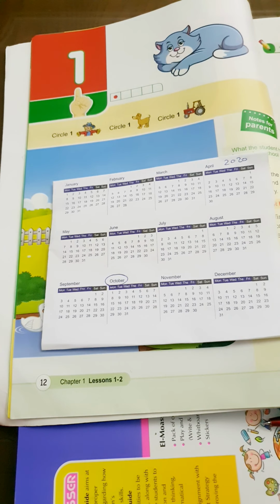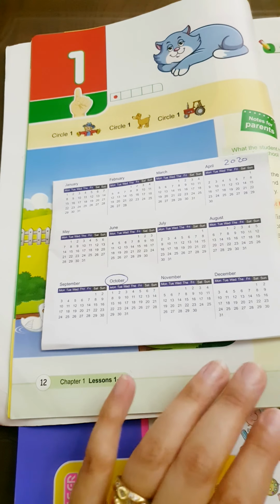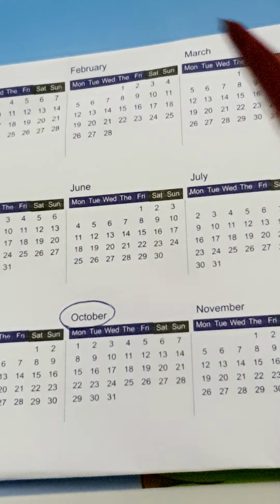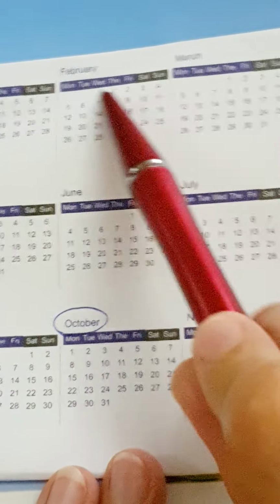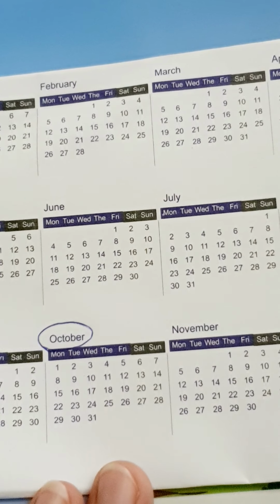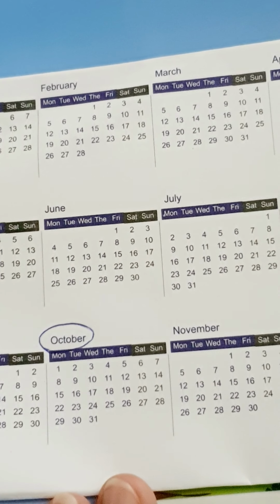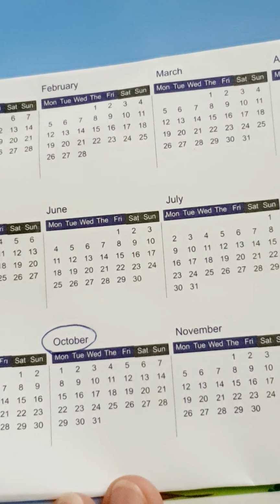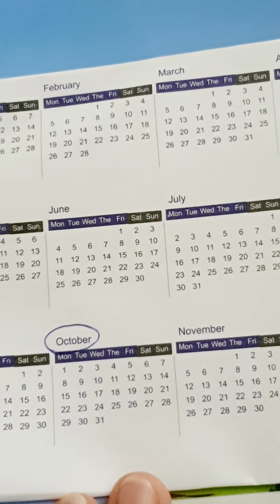At the first, he must know the days of the week: Saturday, Sunday, Monday, Tuesday, Wednesday, Thursday, and Friday. So these are the days of the week. When we ask the students, we are on day what? He must say we are on Saturday, Sunday, according to the date.